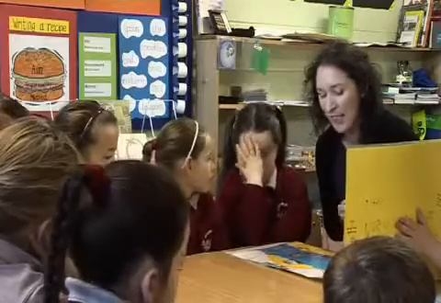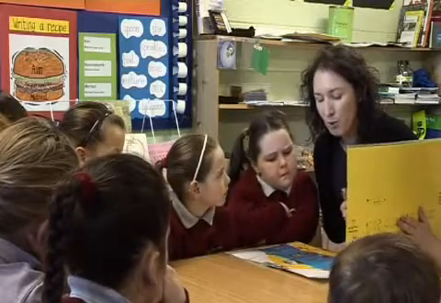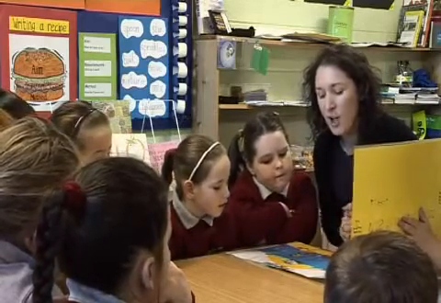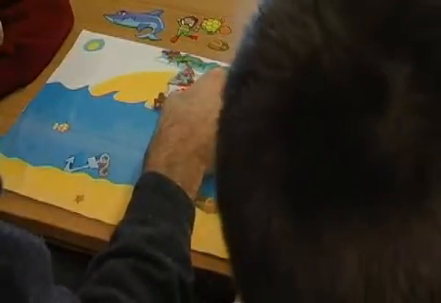Now, I'm going to give Adrian directions here. Adrian, will you put your boat under the trees but on top of the water? So they're under the trees but on top of the water.